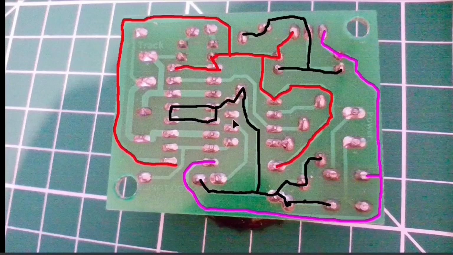If we look at the 8-pin device, we can see that it's taking 5 volts on the top left hand corner and 0 volts on its top right.